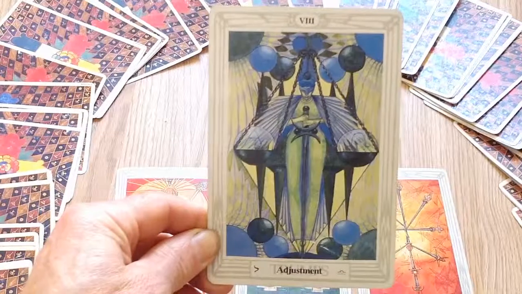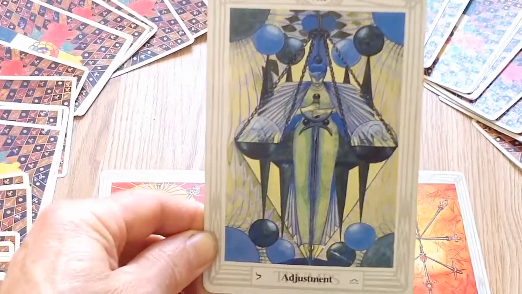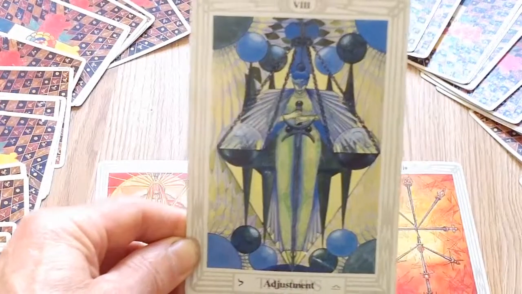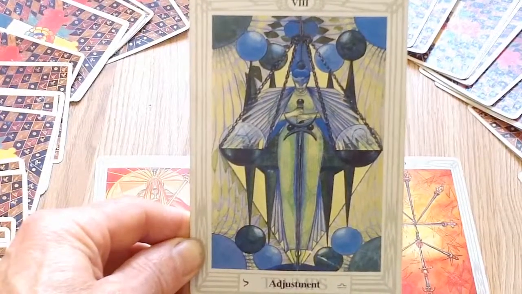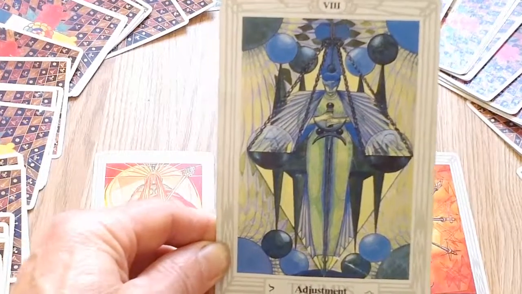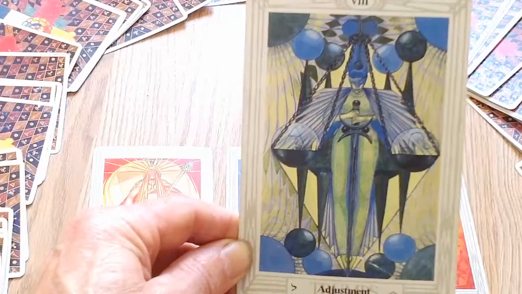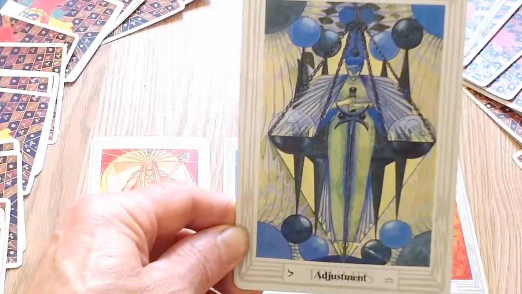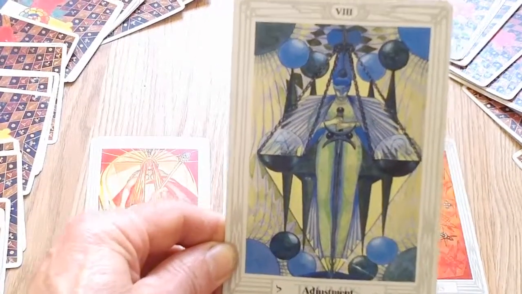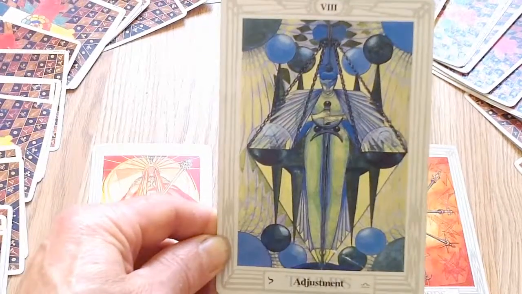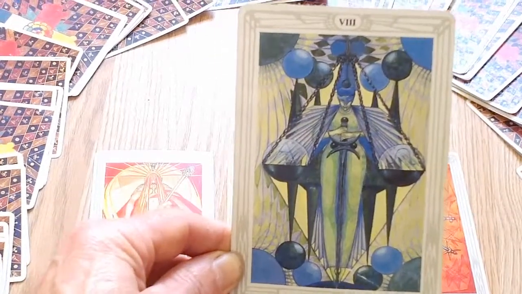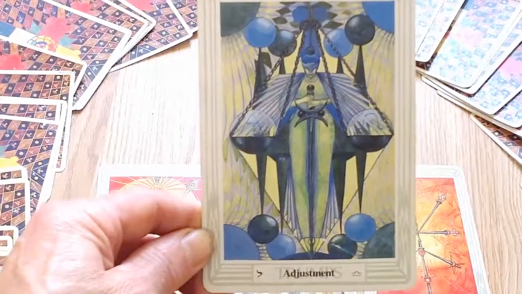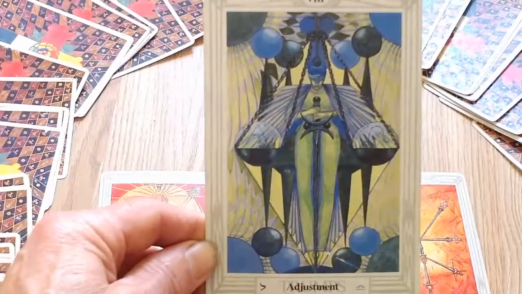The Adjustment card. You've got a woman standing there, and she's acting as a point of balance or scales, and the scale on the left contains the alpha, the scale on the right contains the omega, so the beginning and the end. There are some very sharp points in this card. There are some very rounded shapes as well. For me, the old word for this card is Justice. Because it's a new Aeon card, they've changed some of the old ways of looking at things and come up with new words which are more appropriate.